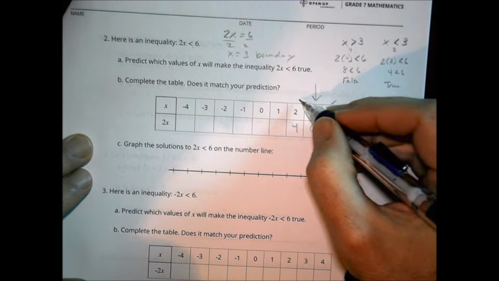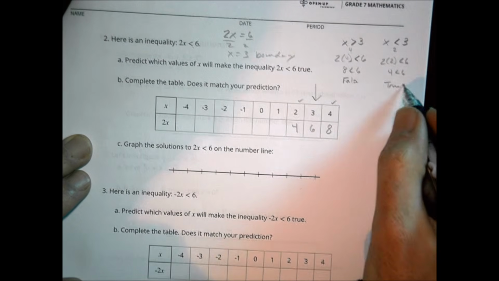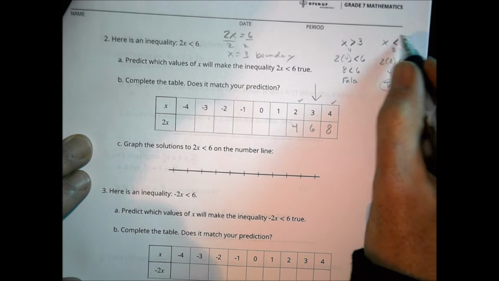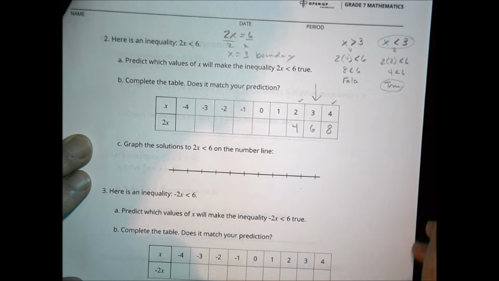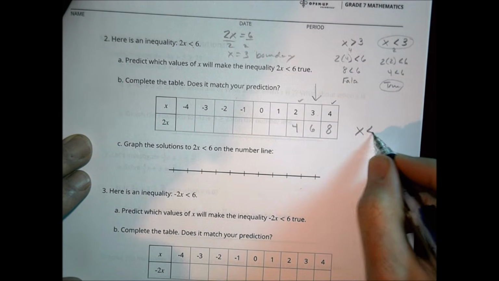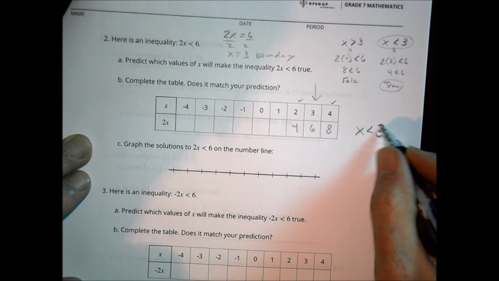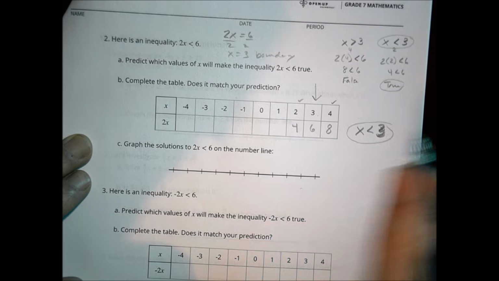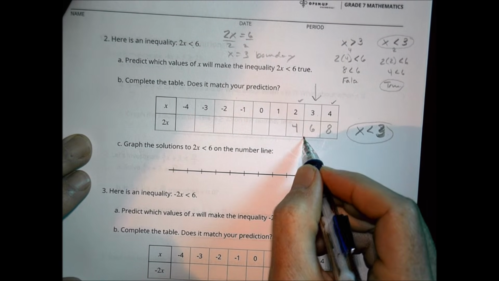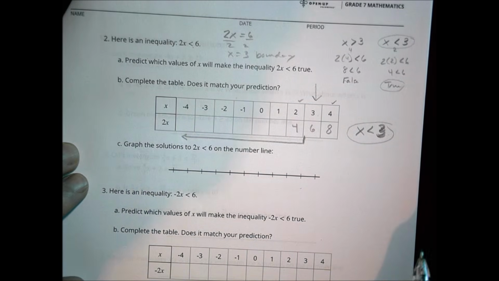So this is our boundary point. We checked a point below it, a point above it. We found the one that was true was the x is less than 6, sorry, I said 6, x is less than 3. Ooh, that's a crazy 3. X is less than 3. And so any number from here down here is going to be a solution to that equation.